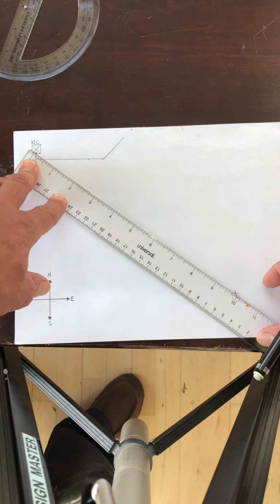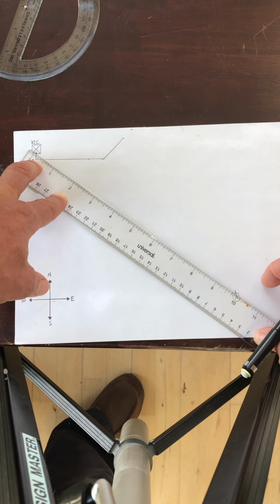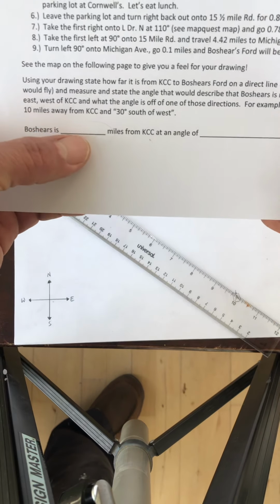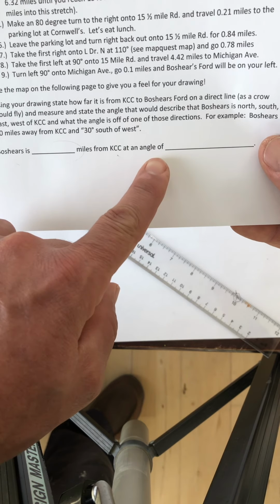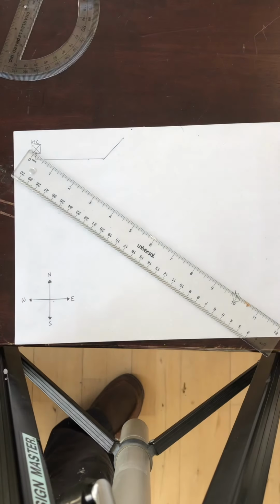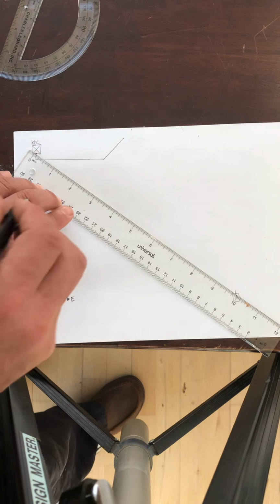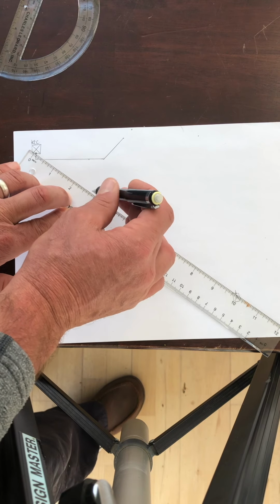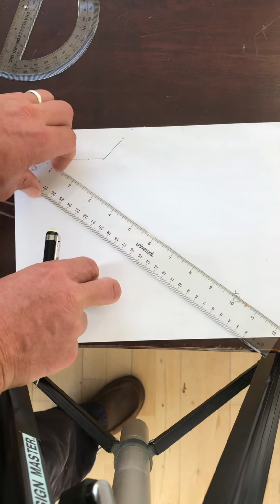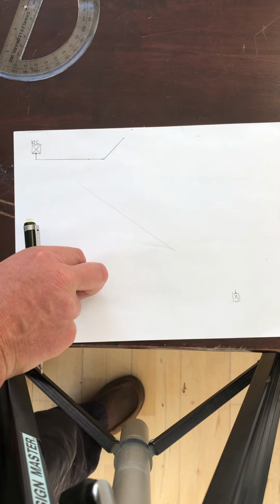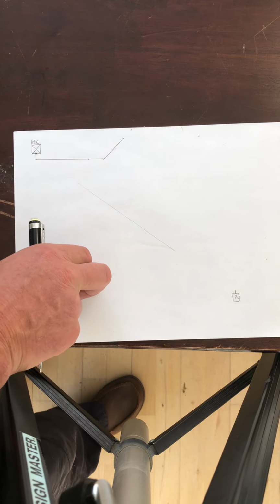And then we would want to convert those inches into miles. It won't work out to be a nice even mile, so it might be some decimal value there on the end for the miles. Get your miles, and then we want to get an angle too. So as you're measuring this out, maybe draw a very light pencil line through here so that we can come back now with our protractor and measure this angle.